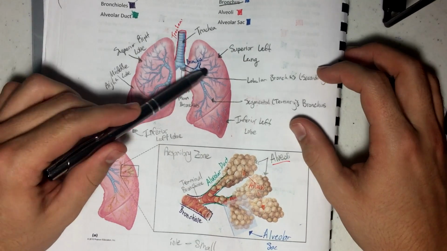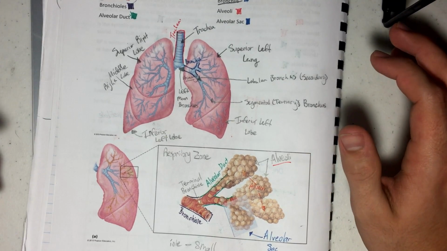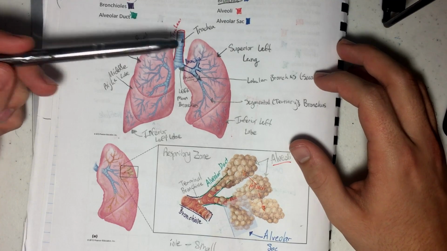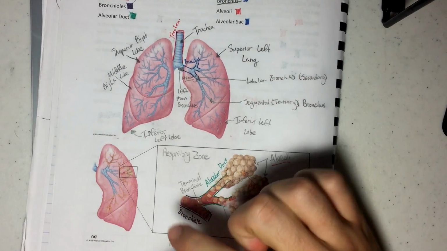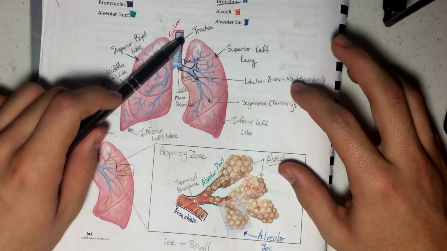It has this center area here, so that it's not just jumbled. The branches do really branch out. So in the middle where the stuff enters the lung is called the hilum. That's this center area right back here. And so that's where the pulmonary arteries and pulmonary veins go in and out, and then the bronchi also go in and out.